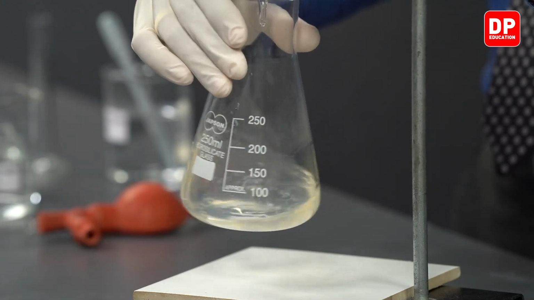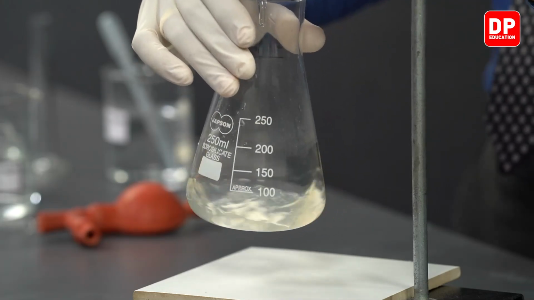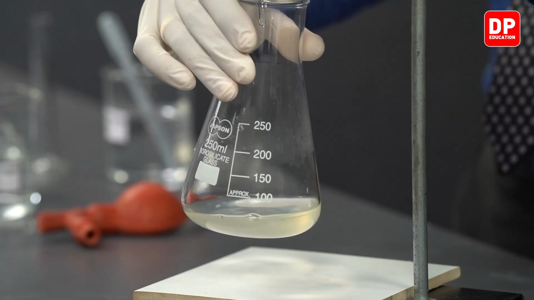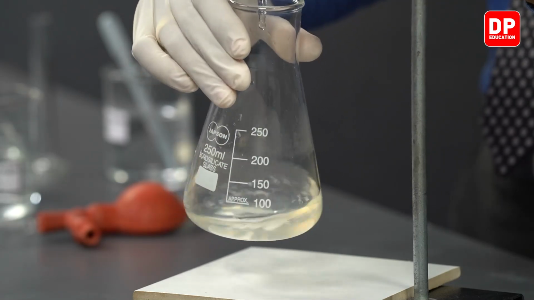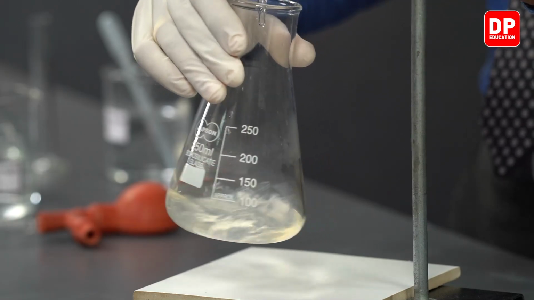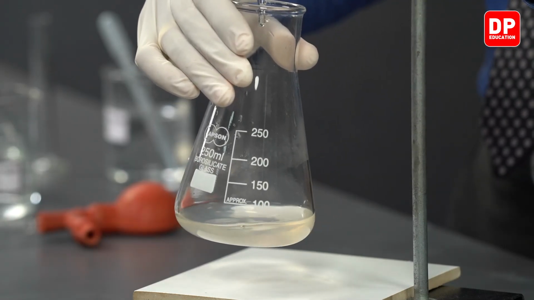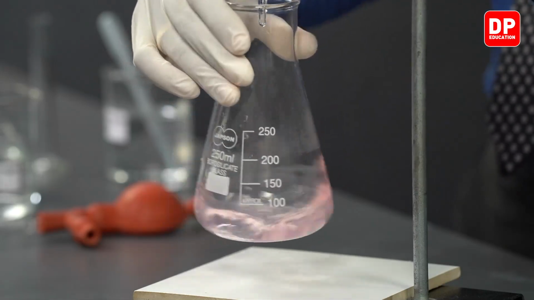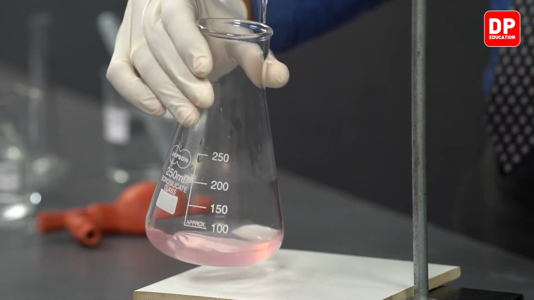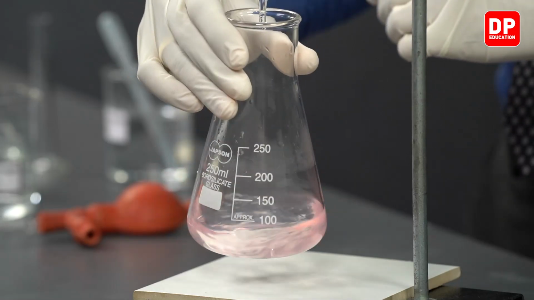Now we can see the pink color persists quite a while, meaning we are close to the end point. As you can see, students, we have obtained our end point.